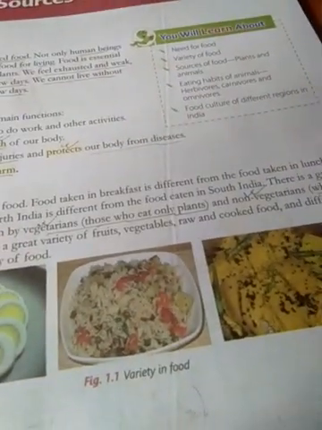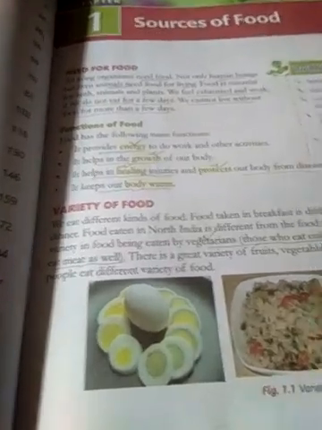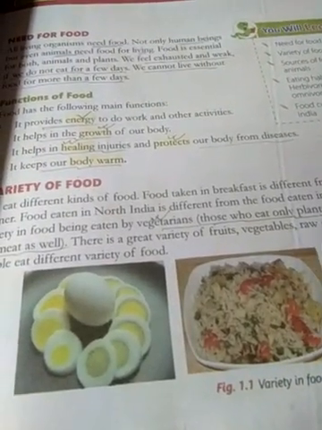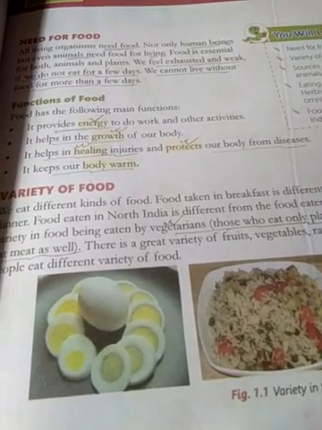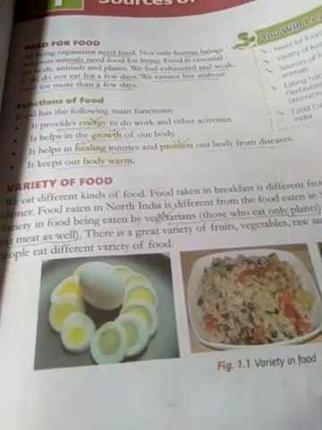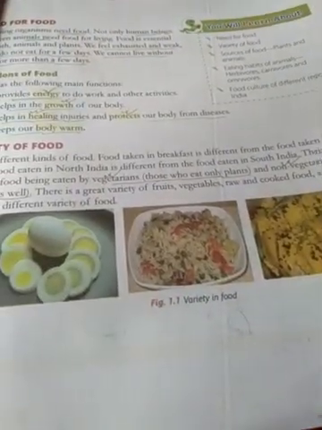Whereas non-vegetarians are people who eat not only plants but also meat as well. Vegetarian and non-vegetarian. Clear? These are the examples of different types of foods.